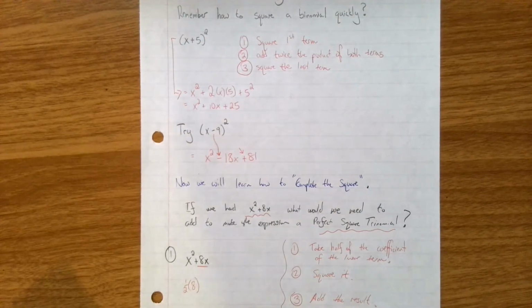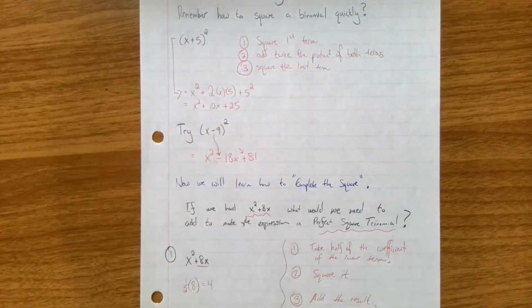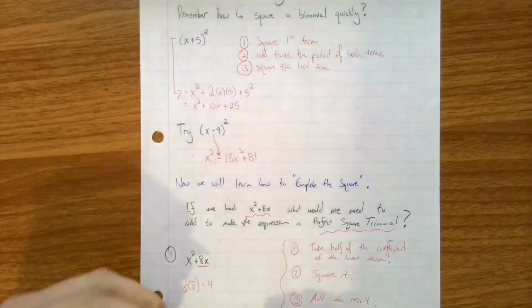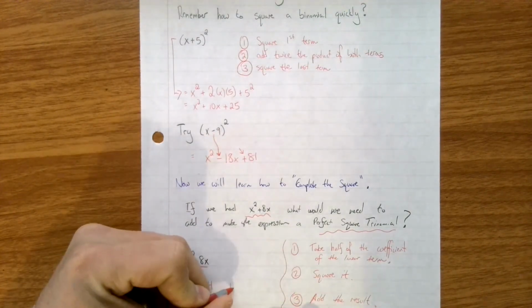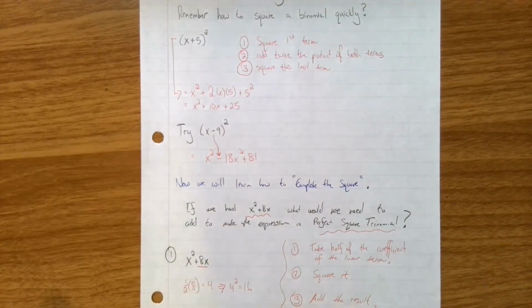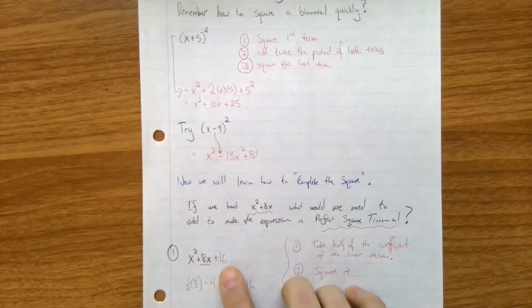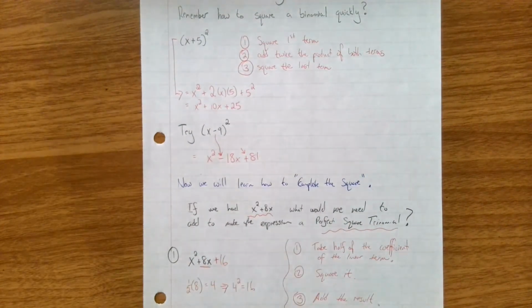One half multiplied by 8 is 4. We could also think of that as dividing by 2. We are then going to square that result, which is equal to 16. And the addition of 16 to that expression would make that a perfect square trinomial.